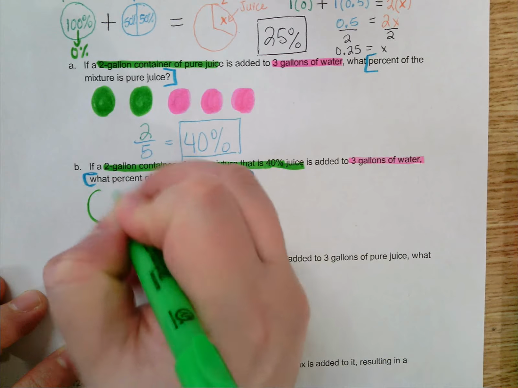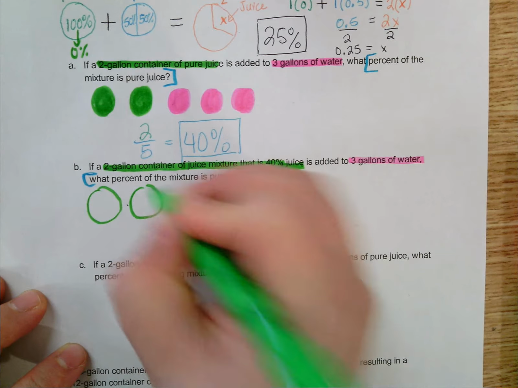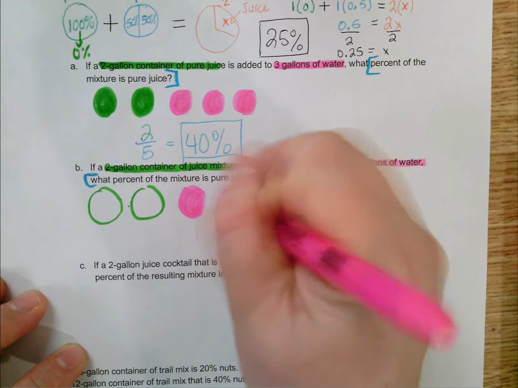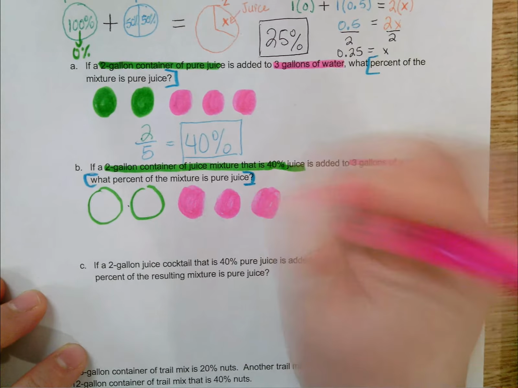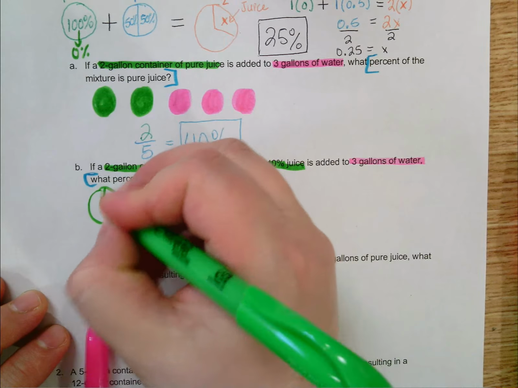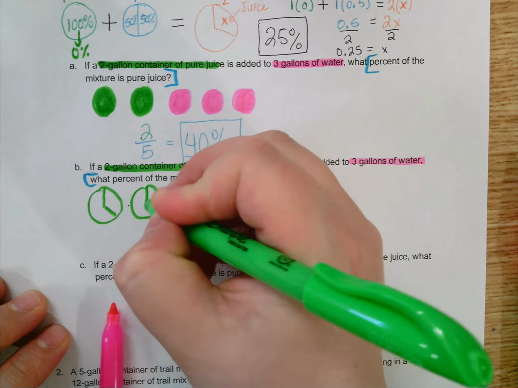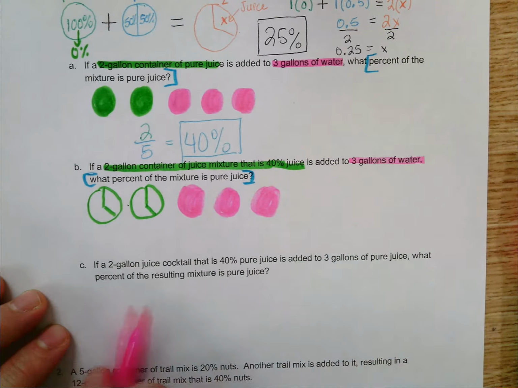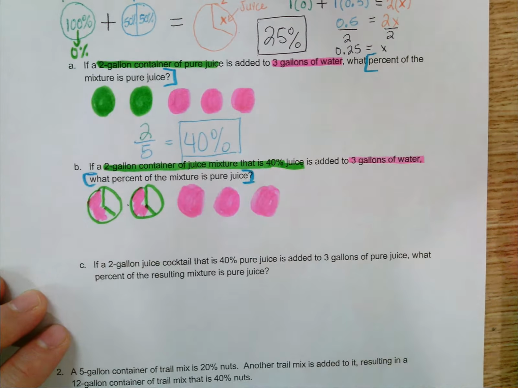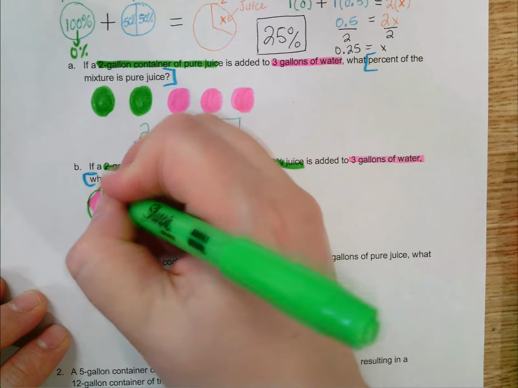Let's use our circles again, each to represent a gallon. So these guys, these are pure water. The first two are 40% juice. So each of those are 40% juice and therefore 60% water. So this part's water, this part's juice.